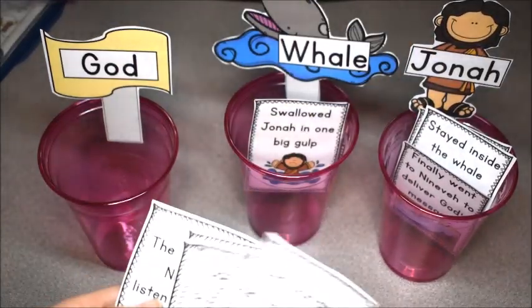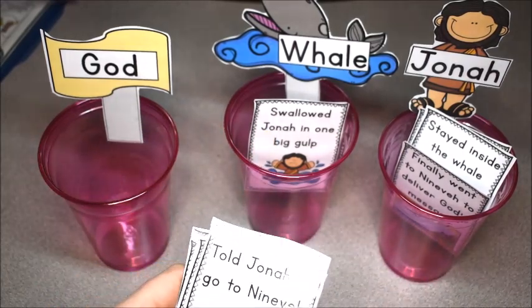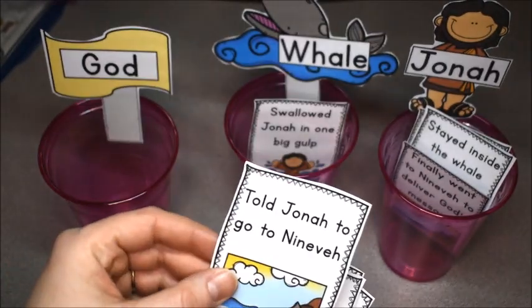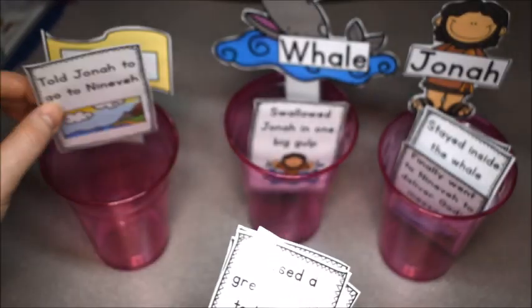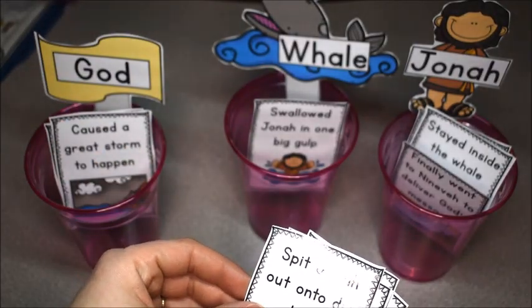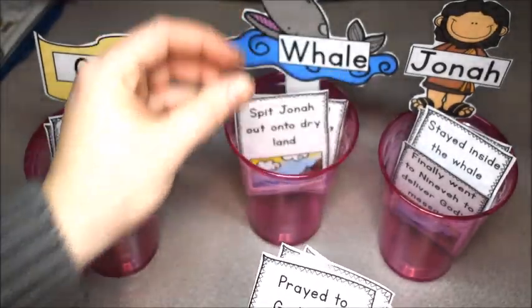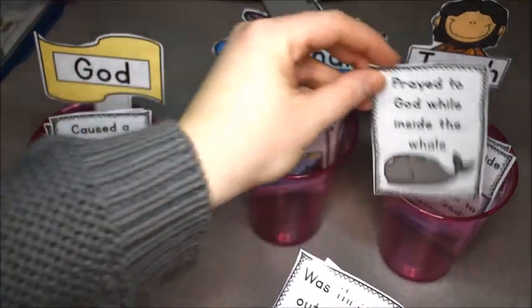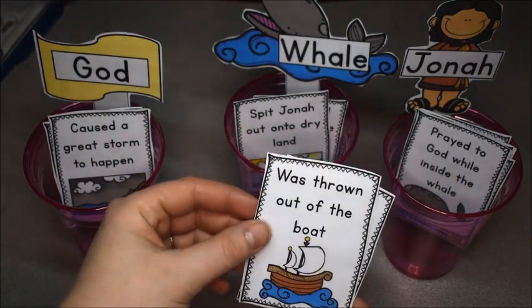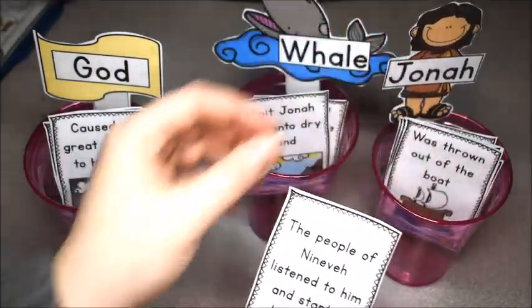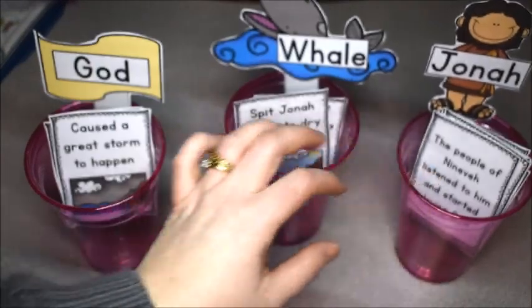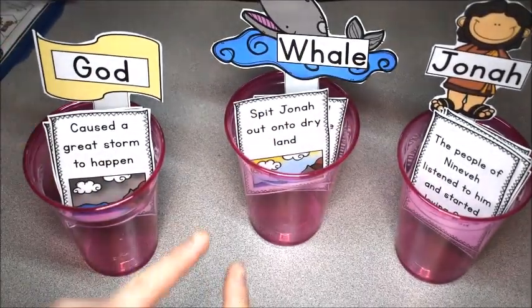Now after they're done sorting the cards, you can also have them put the cards in story order if you want. Okay, told Jonah to go to Nineveh, that was God. Caused a great storm to happen, that was God. Spit Jonah out onto dry land, that was the whale. Prayed to God while inside the whale, that was Jonah. Was thrown out of the boat. I'm sorry, can you even see these? That was Jonah. And the people of Nineveh listened to him and started loving God. They listened to Jonah.